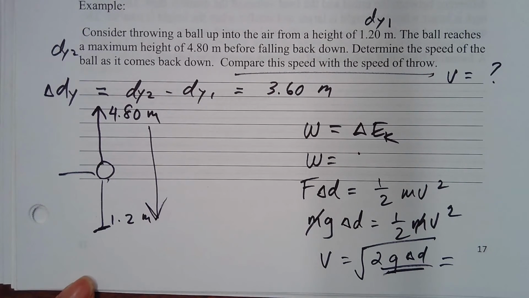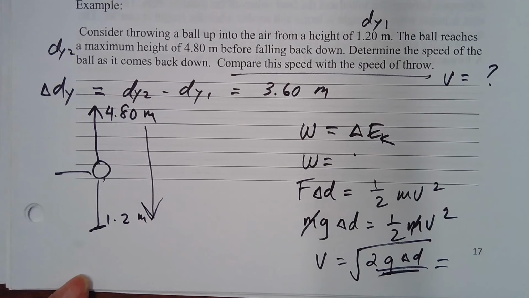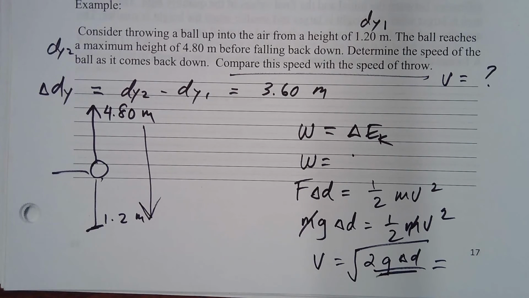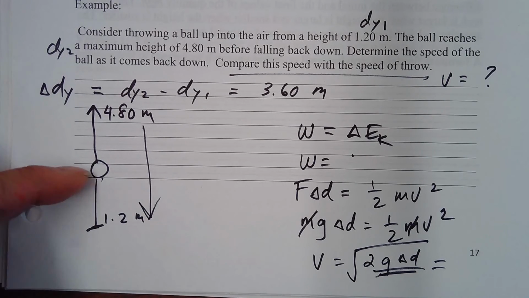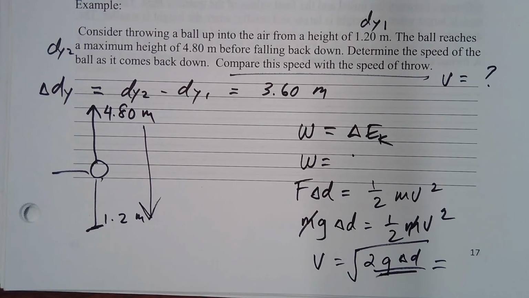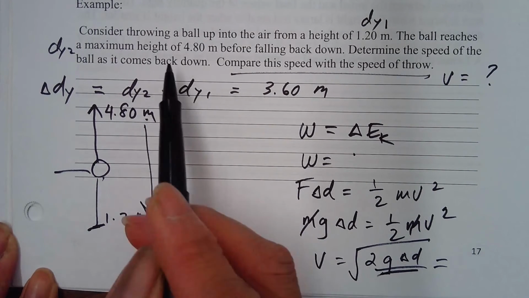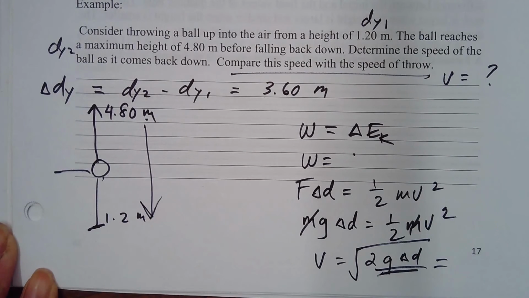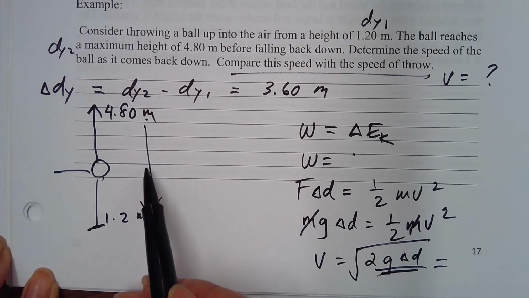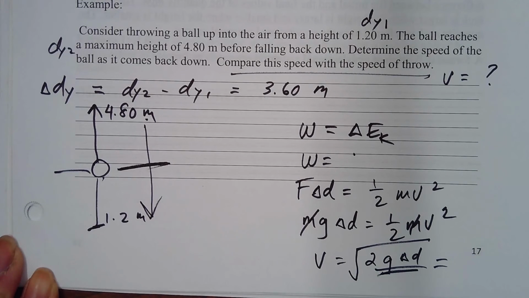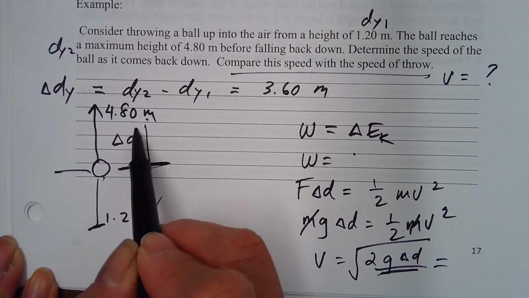And then before falling back down, determine the speed of the ball as it comes back down. Now my question is, do you think we're going to assume here that the person caught the ball? We're going to have to assume that, right? Let's assume that, because otherwise the 4.8 is measured from the ground. It says a maximum height of 4.8 meters from the ground. Okay, so what do you think? So the delta d would be this one right here, right?